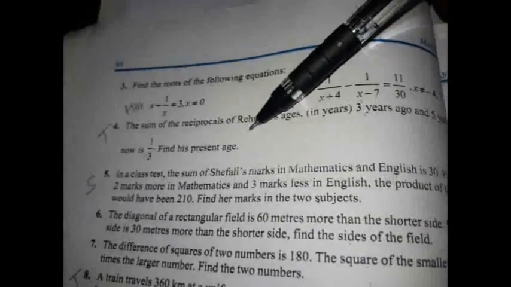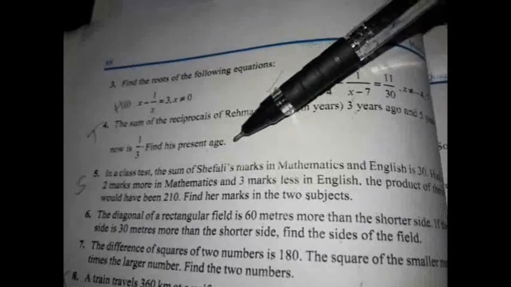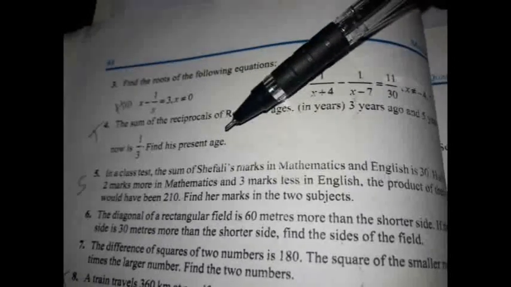We stopped with the third question in the last class. The sum of the reciprocals of Rahman's ages in years 3 years ago and 5 years from now is 1/3. Find his present age. Age related problems we are very much familiarized with. So let us assume Rahman's present age be x.